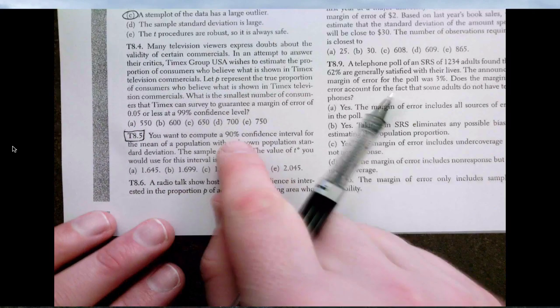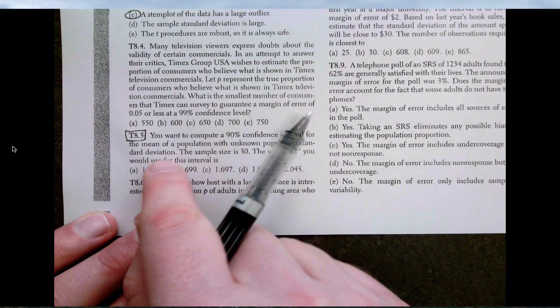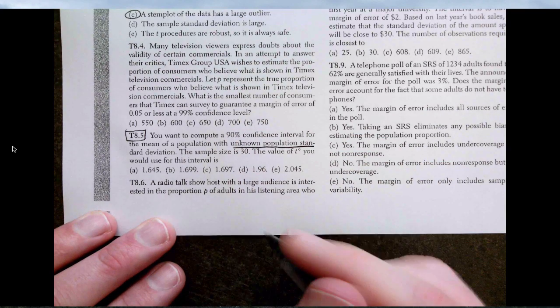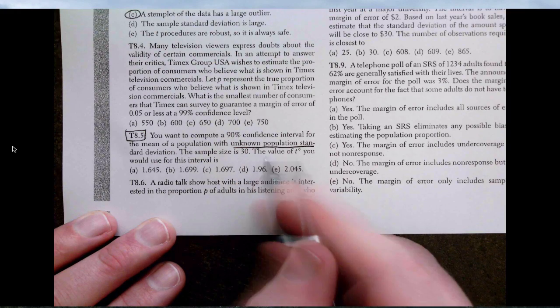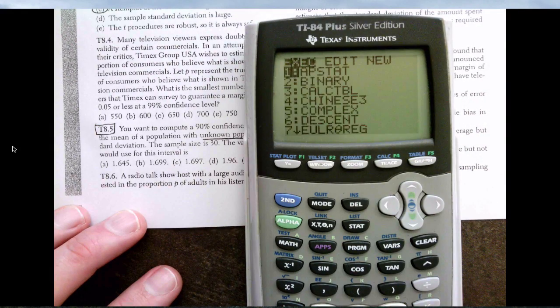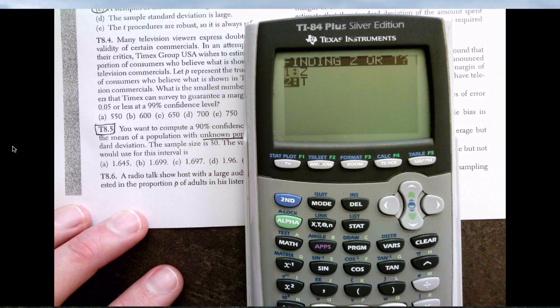8.55. You want a 90% confidence interval for the mean of a population with an unknown population standard deviation. Okay, so unknown population standard deviation means we have to use a t-value. All right, the sample size is 30. The value of t you would use for this interval is what? Okay, program, find a z or t. Looking for a t.